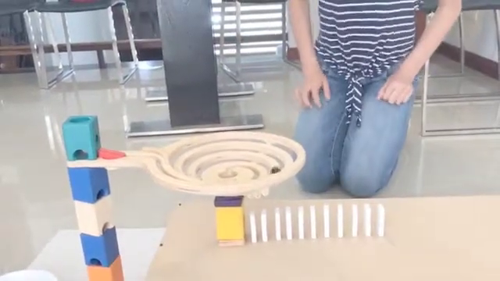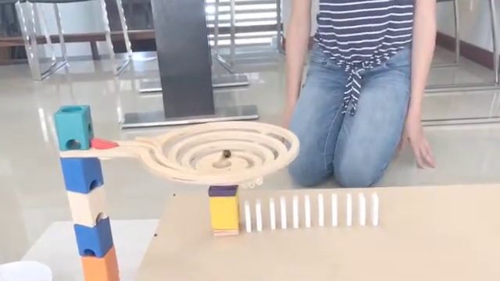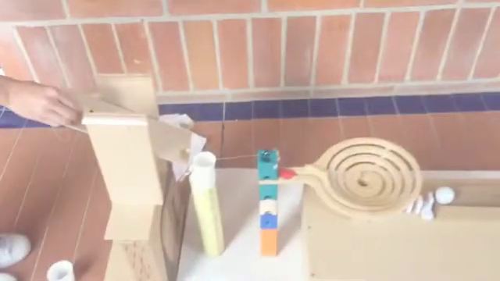The second stage is the chemical reaction, and in the third stage we use a circular movement.